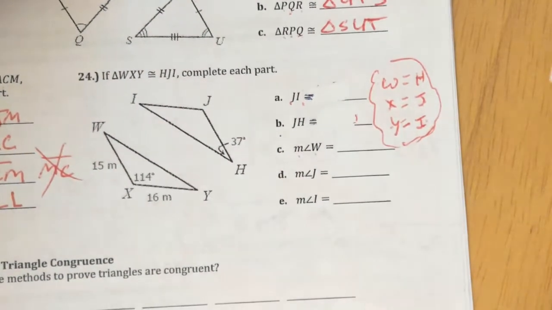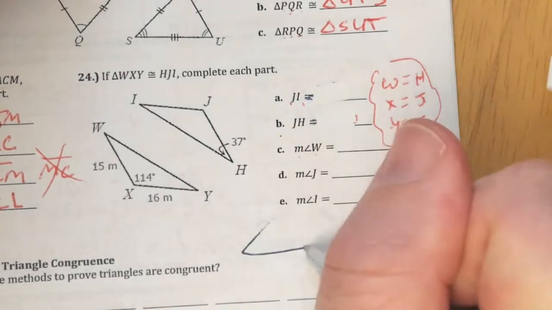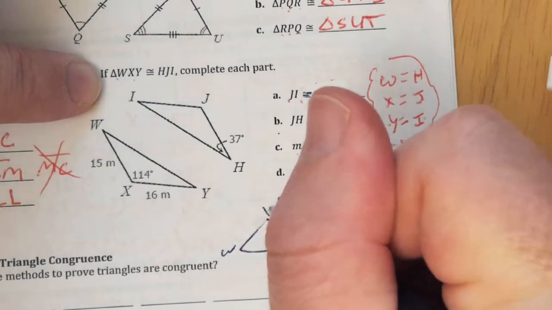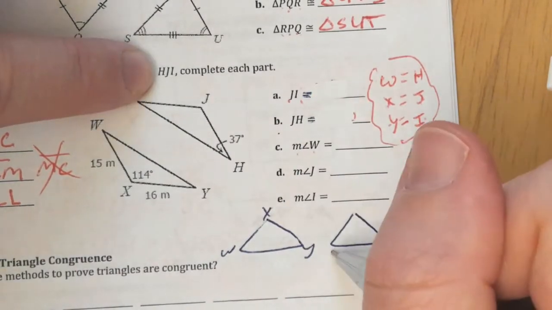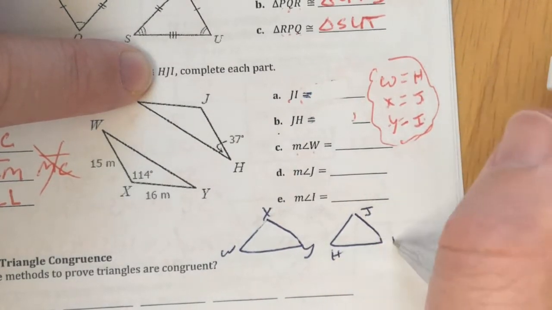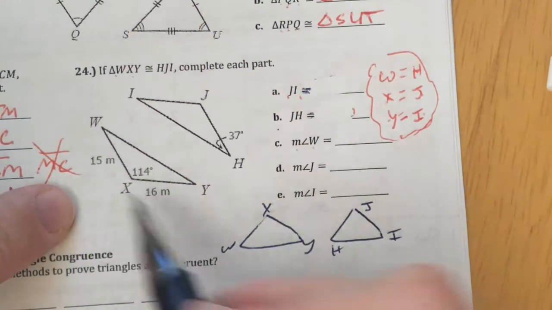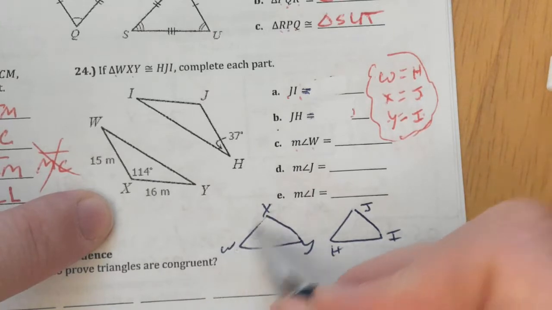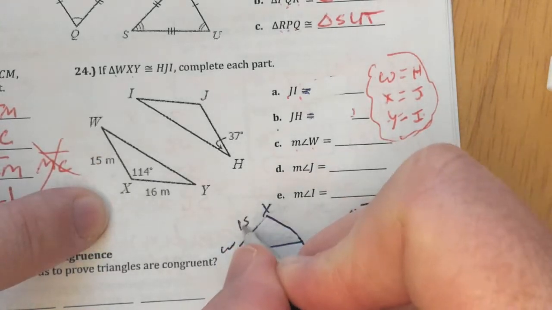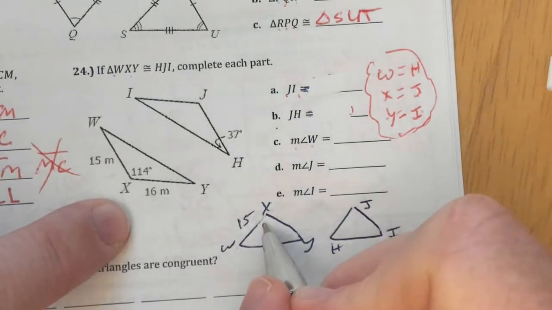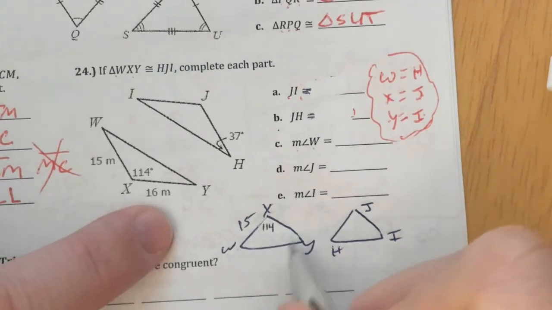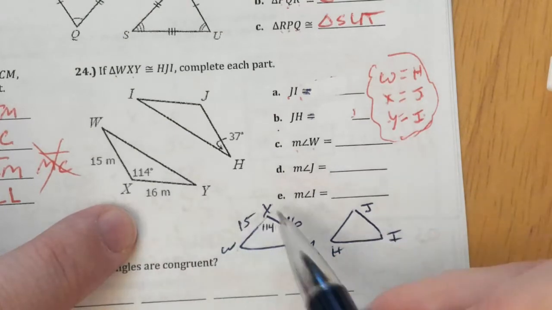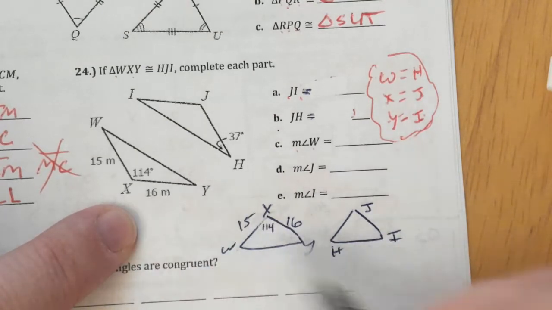Okay, so let's draw the triangles. I'm going to draw 2 triangles. Now they said WXY, and in the same position, I'm going to write HJI. I'm just going to put all this information over here. So W to X, where's W, where's X? W to X will be 15. X, which is up here, is 114, and X to Y is 16. Now notice how it's on the bottom here. It's not on the bottom over here, so just be careful with that, okay?